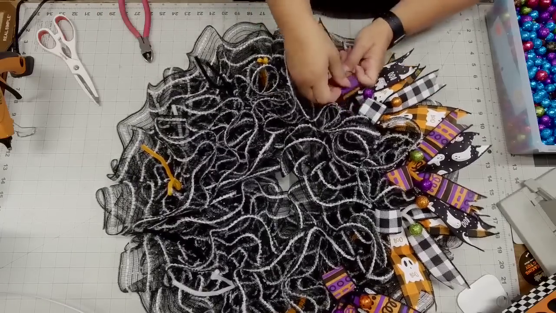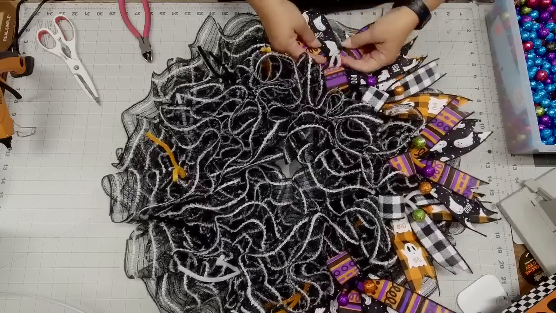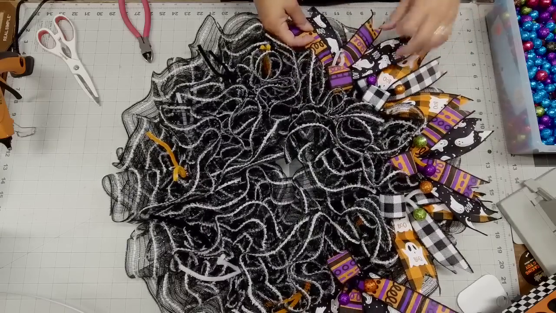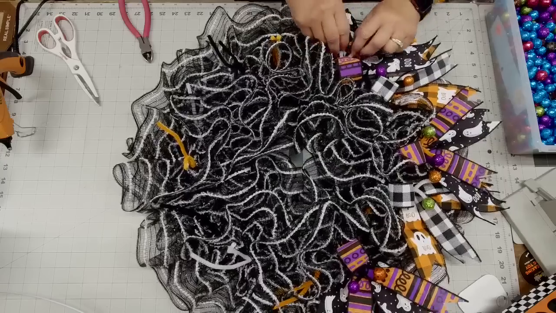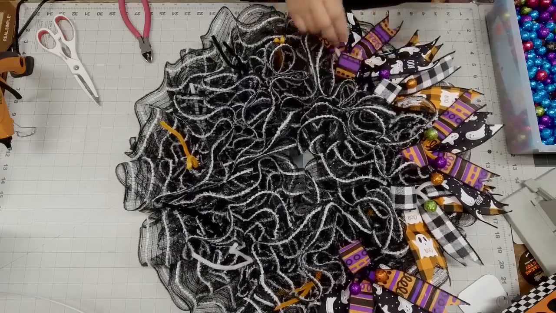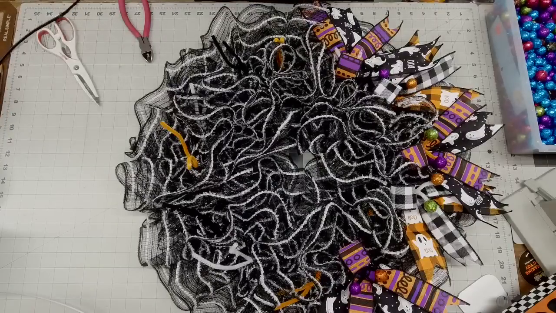So I like finding ways, because everyone's like, well, what if I can't make bows yet? How am I going to make wreaths? And so this is one of those methods that you can put together a stunning wreath, and you don't need to know how to make a bow yet.